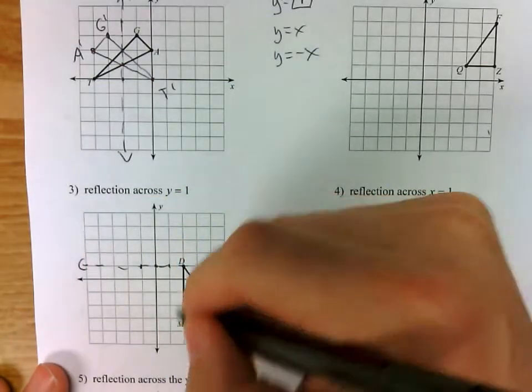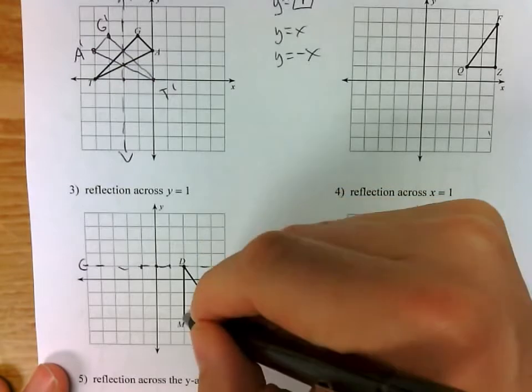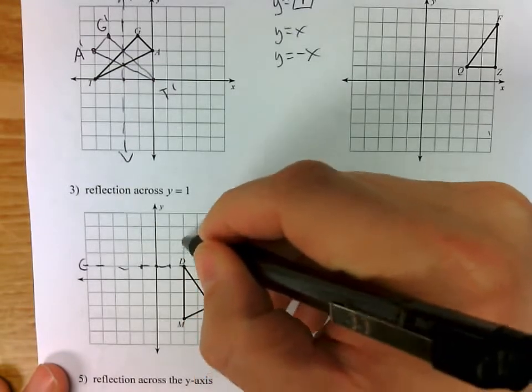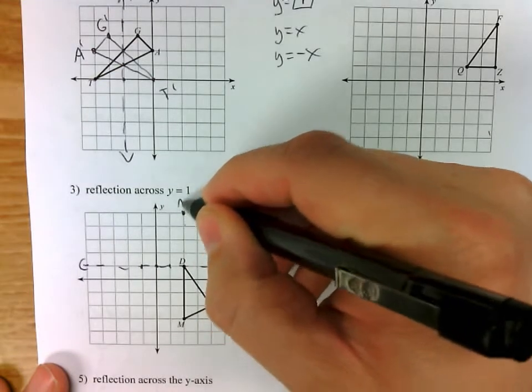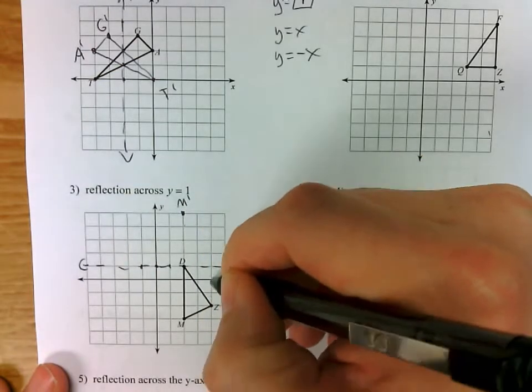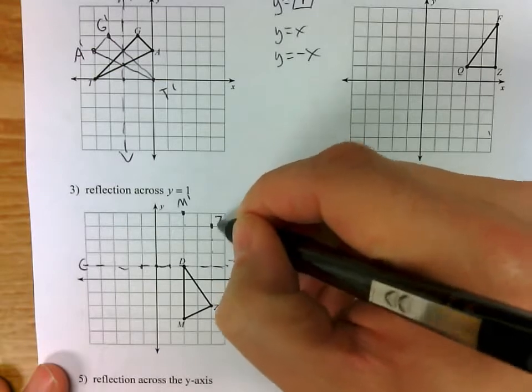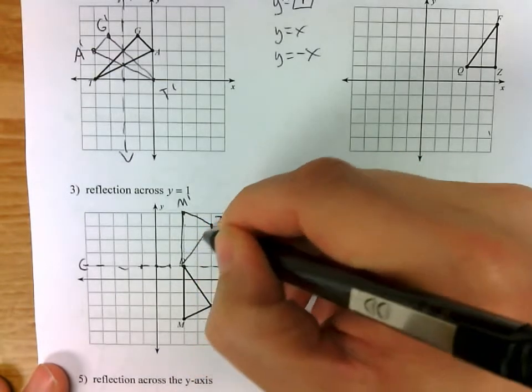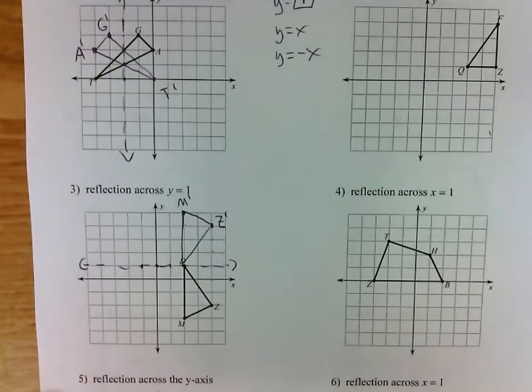Okay, and once I have that line drawn in, again, I just reflect over. D's not going anywhere. M, 1, 2, 3, 4, is going up to here. And Z is going right to there. Okay? All right.